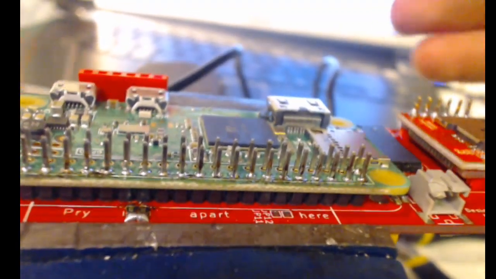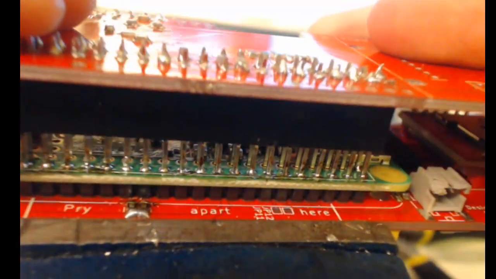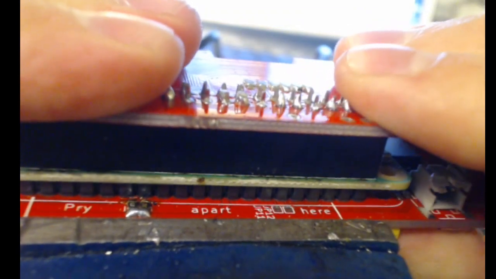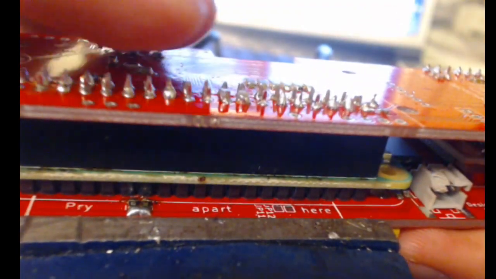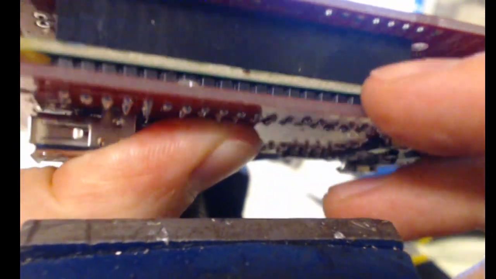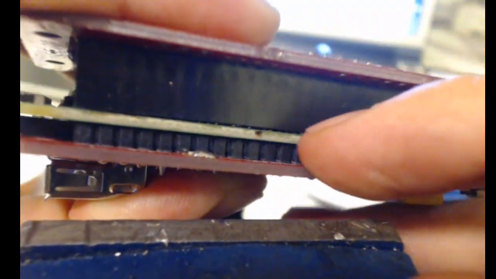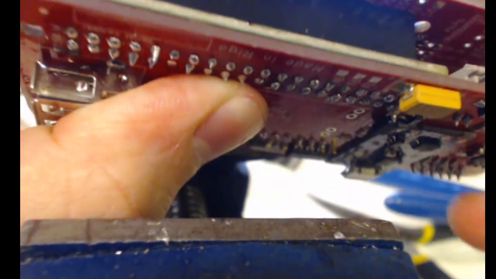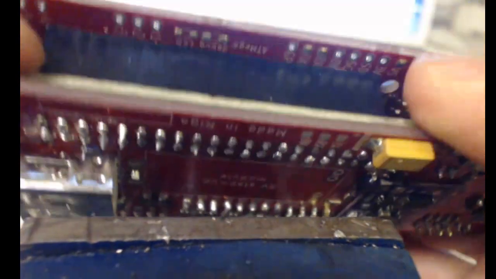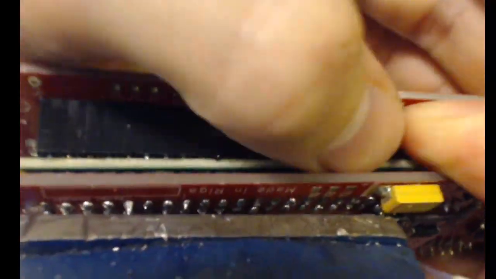Let's plug in the front board, and it comes nice and flush, except for some pins in here, it seems, which are kind of visible, but it's also acceptable. So I'm just going to unplug the board carefully without bending the pins.